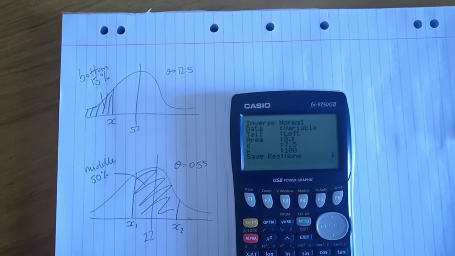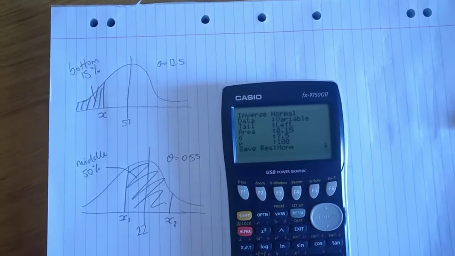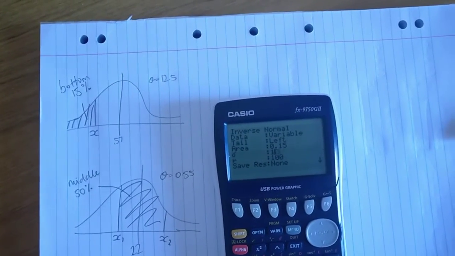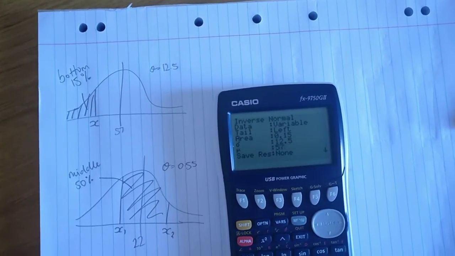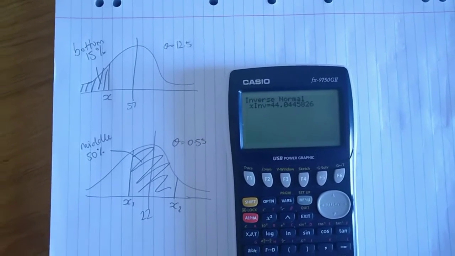Just a reminder, that needs to be converted to a decimal, which is 0.15. You then need to put in the standard deviation, which we've got as 12.5. And finally, we need to put in the mean. We've been told the mean is 57. Once you've done that, click execute once, and then click execute again.